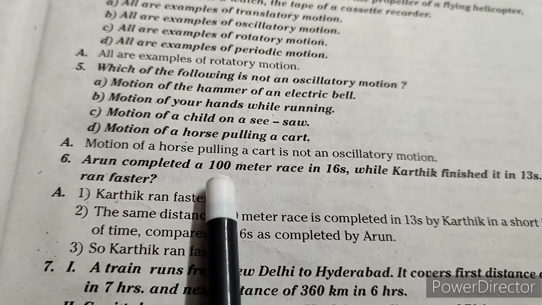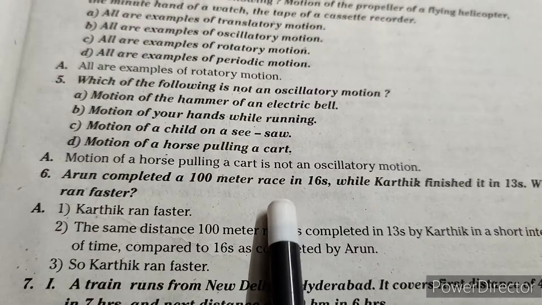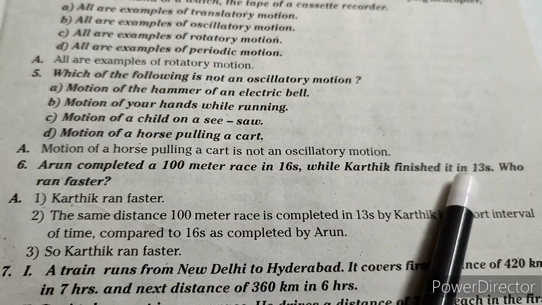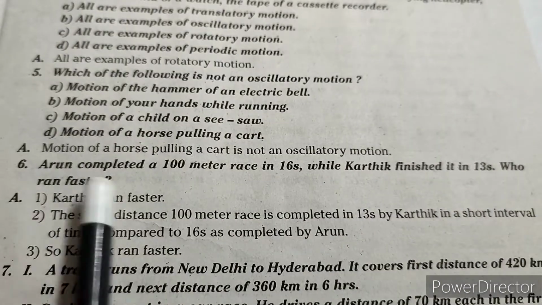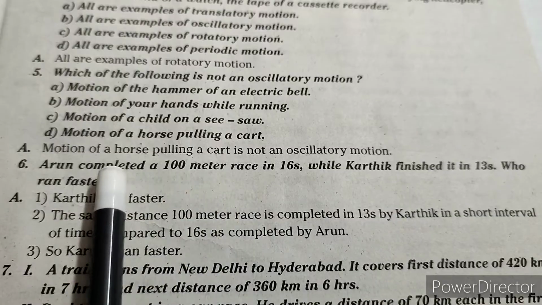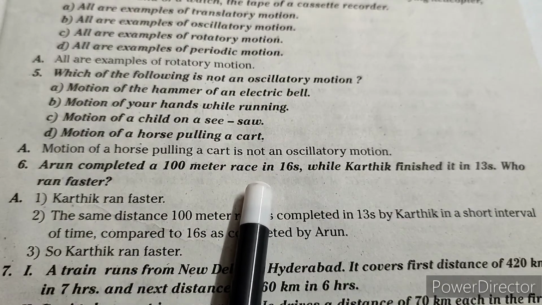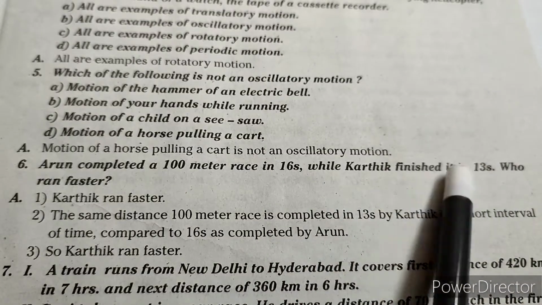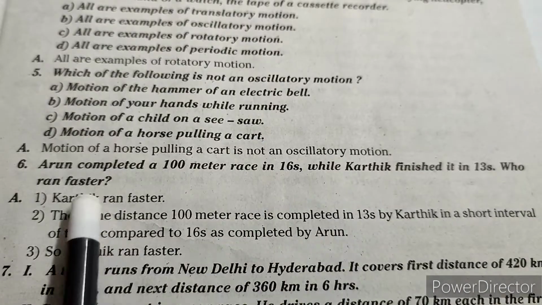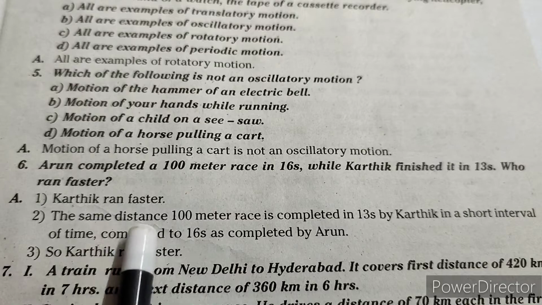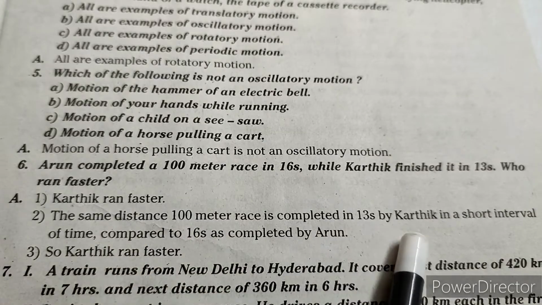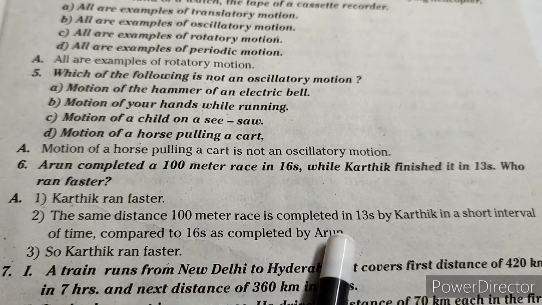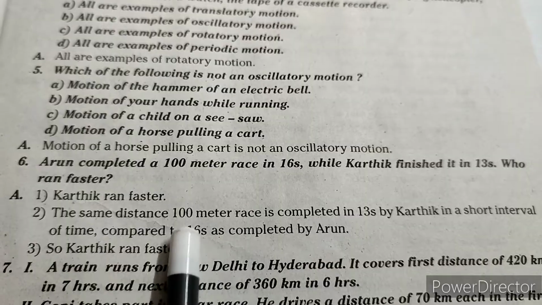Arun completed a 100-meter race in 16 seconds, while Karthik finished it in 13 seconds. Who ran faster? Karthik, so he completed it in 13 seconds only. The same distance, 100 meters, is completed in 13 seconds by Karthik, a shorter interval of time compared to the 16 seconds taken by Arun. So Karthik ran faster.